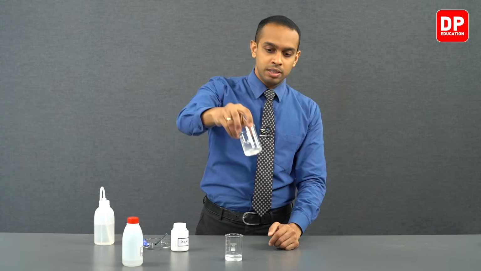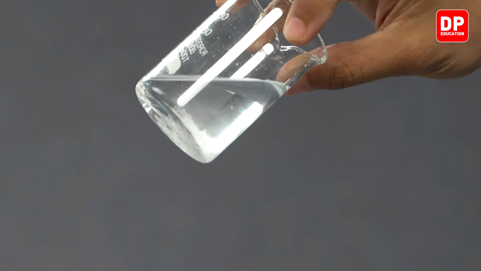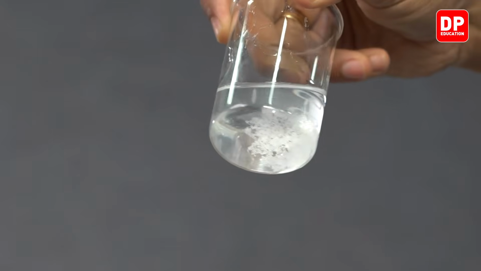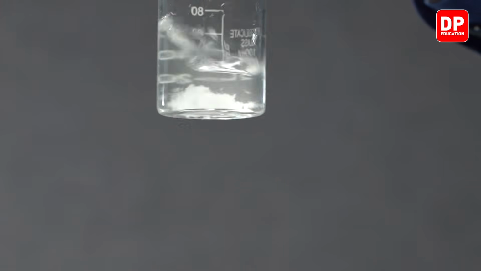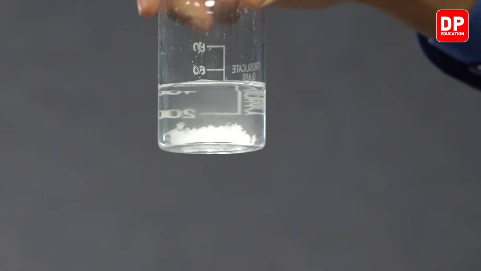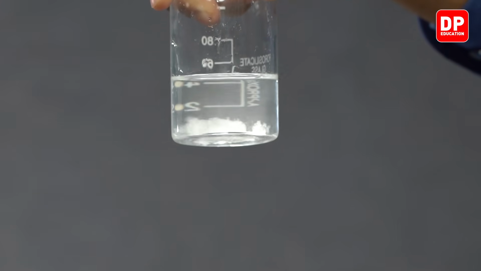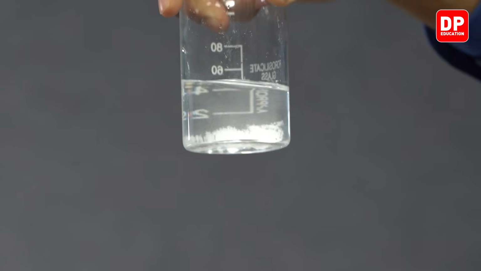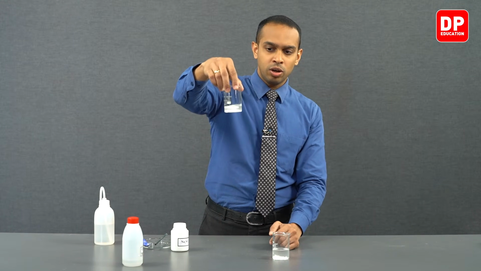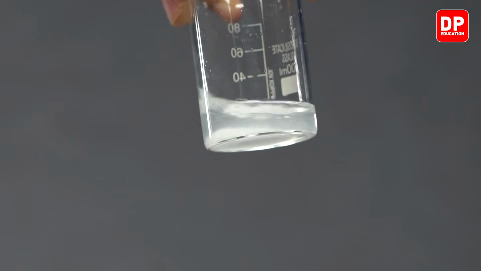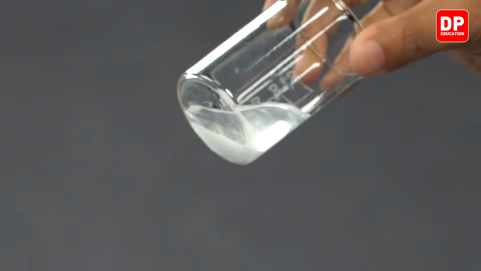However, in water, you can very clearly see the clumps that are observed here. It is not present as a powder. When you mix it, you can very clearly see it is not present as a powder. It is present as one big clump of sodium sulfate. When it comes to methanol, it is not present as a clump. You can see the sodium sulfate is present as a powder.